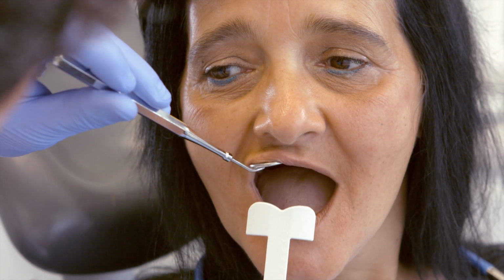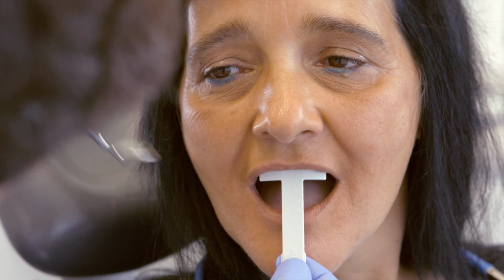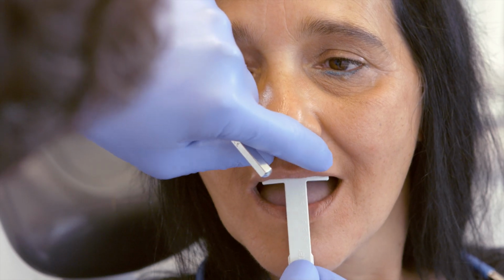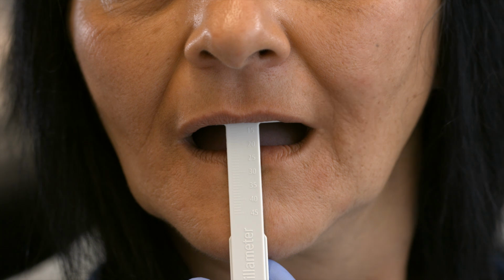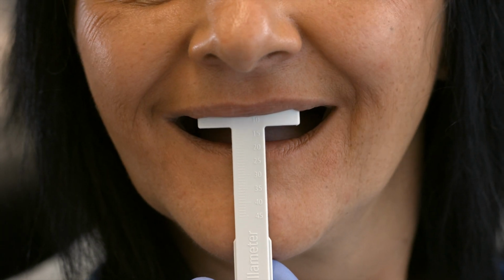Position the papillometer on the papilla incisiva and then determine the length of the patient's lips, first when the upper lip is relaxed, and then when the patient smiles. This value allows you to draw conclusions regarding the length of the anterior teeth.